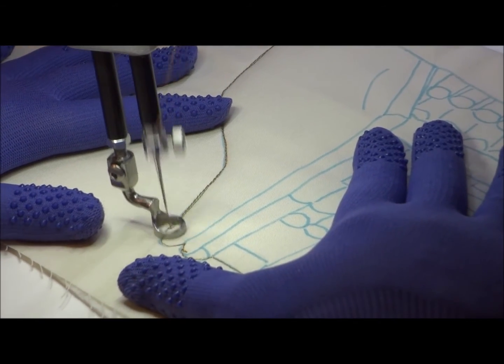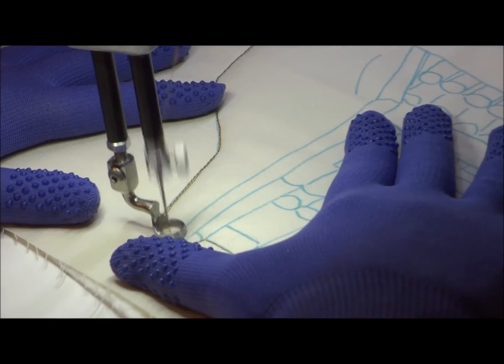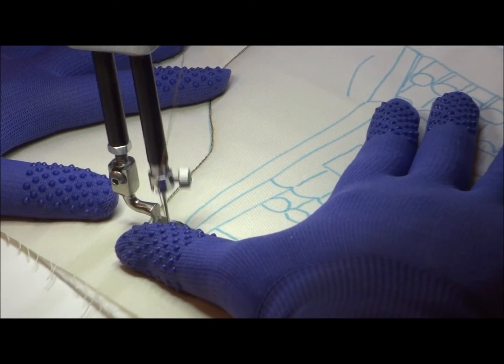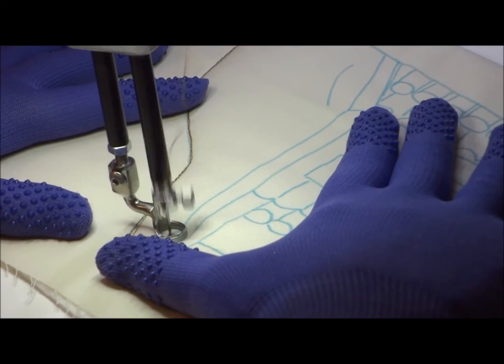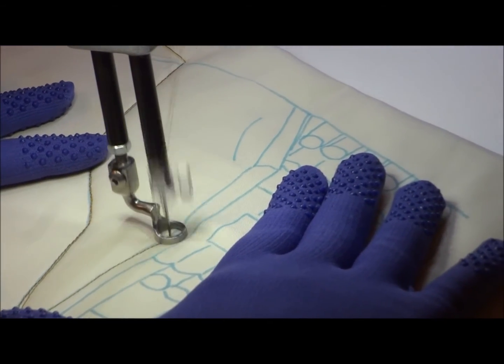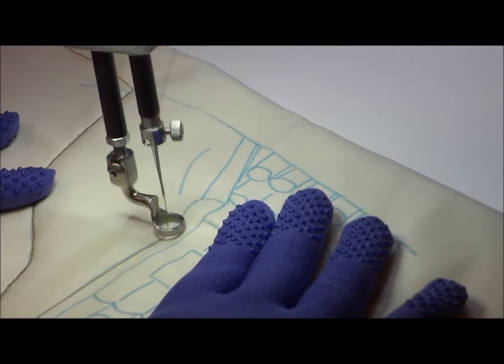Now you're fortunate in that all the detail work is already on your drawing and you've already transposed that onto your fabric. So right now it's just a matter of tracing your drawn lines and you're good to go. So I'm going to speed this up a little bit.